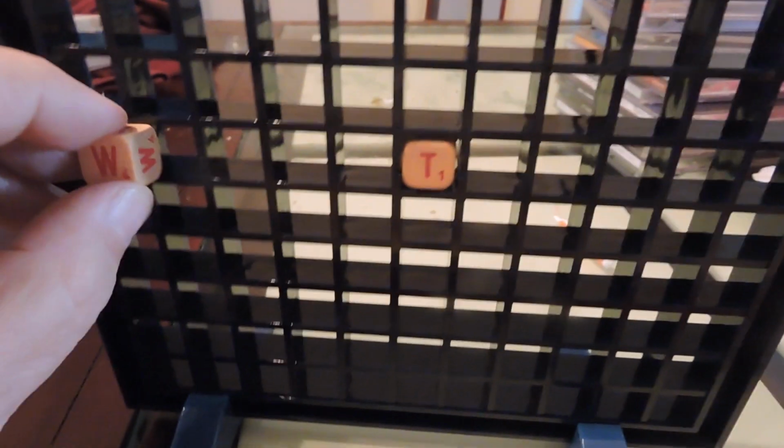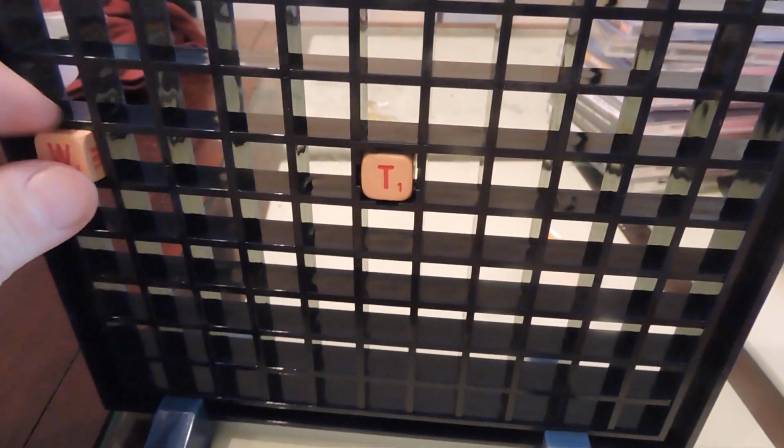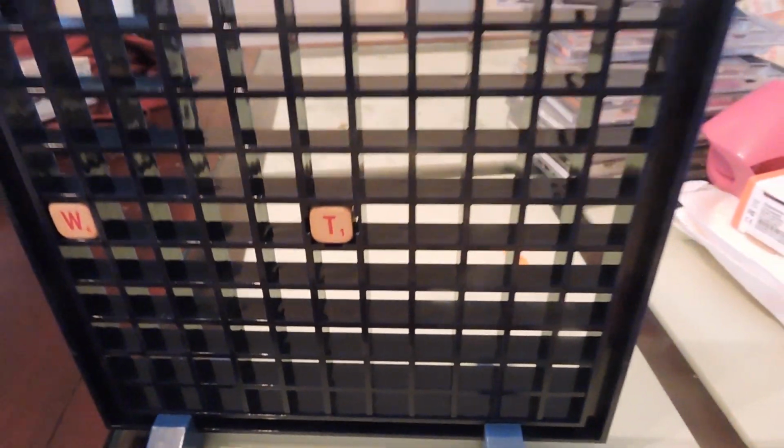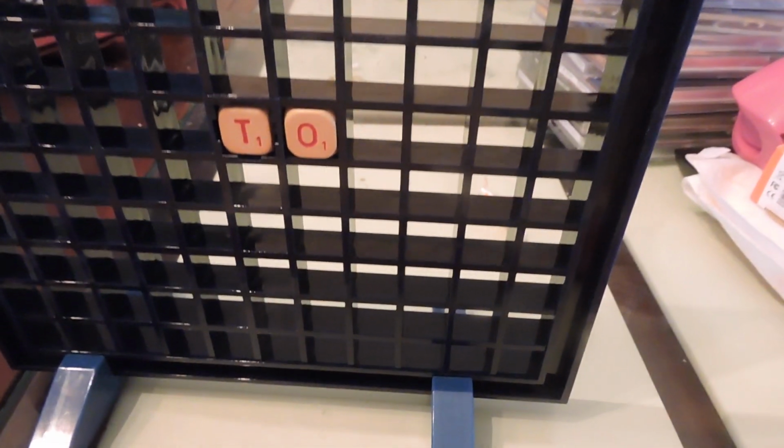I think they have to go on the same row or column. But I don't think it has to touch, although no one would do it. And use the common cubes here. So I put, now I got the word, and that's 4 points.